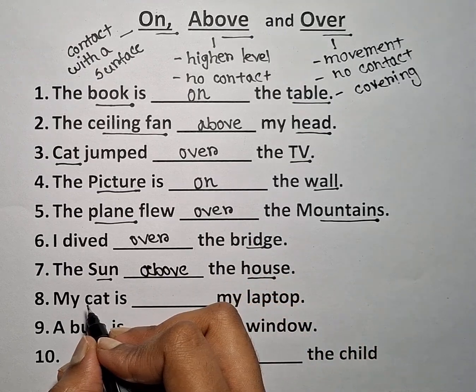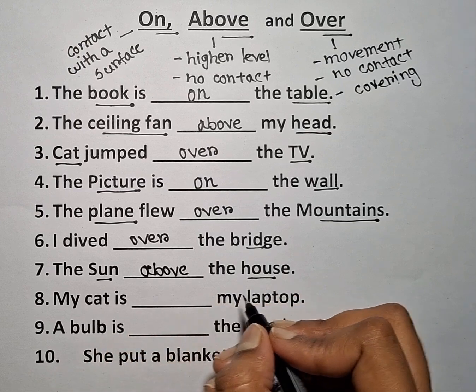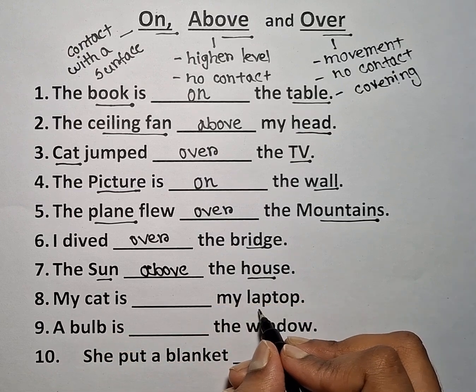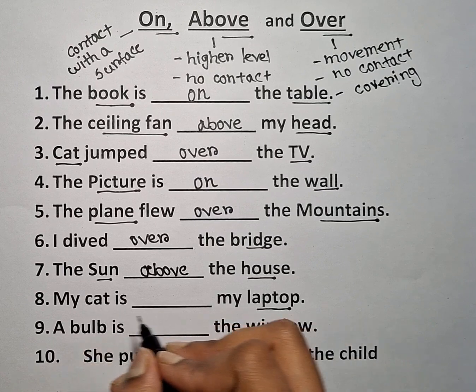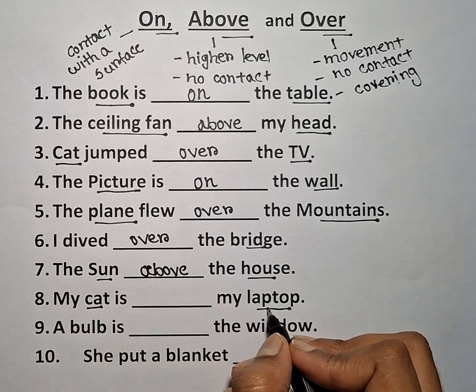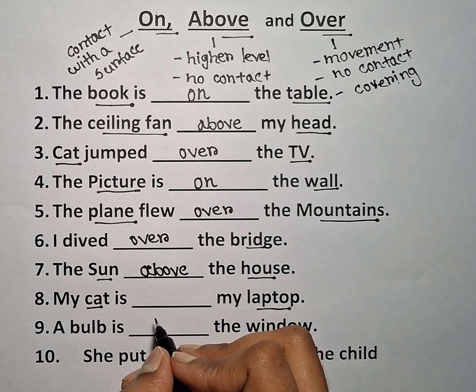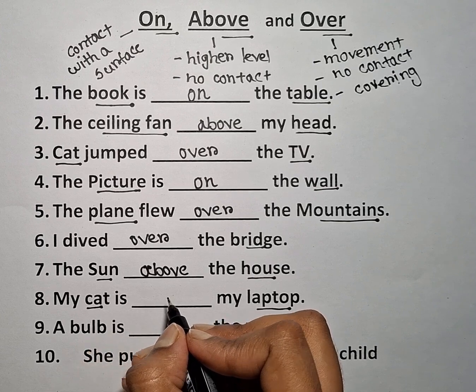Number 8. My cat is blank my laptop. Here the laptop is the surface, and it clearly conveys the cat's location, sitting on the laptop. So there is contact with the laptop. So the correct answer will be on.